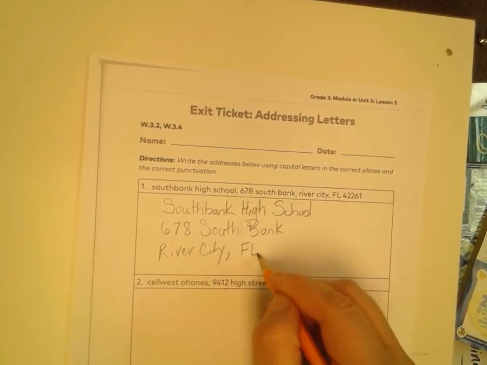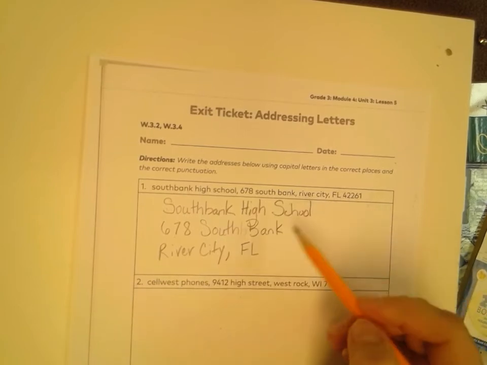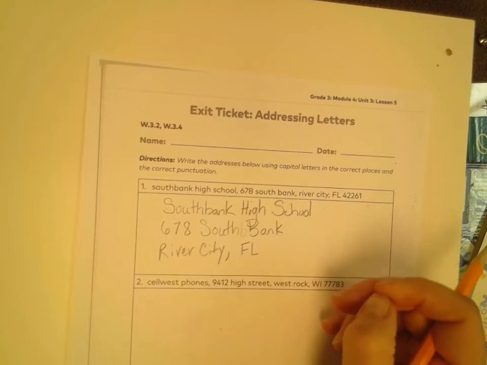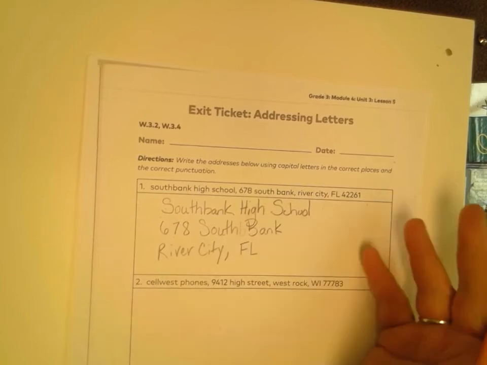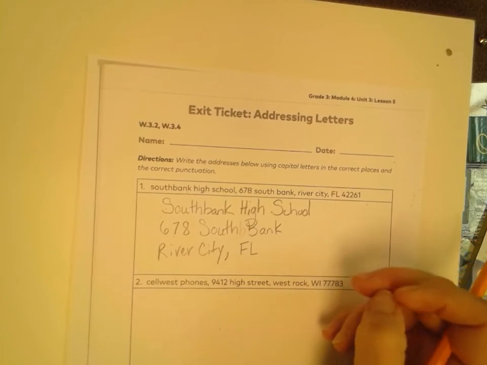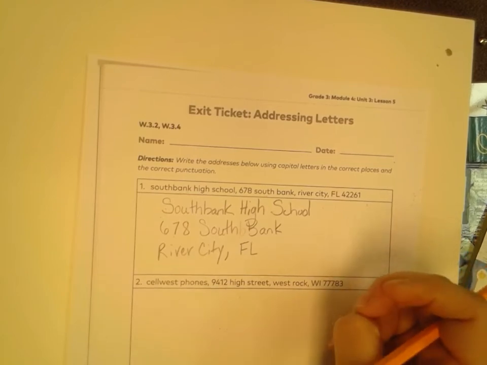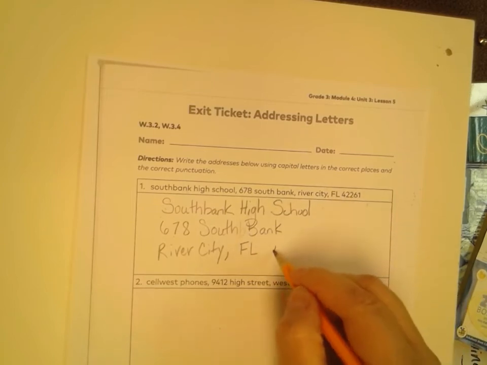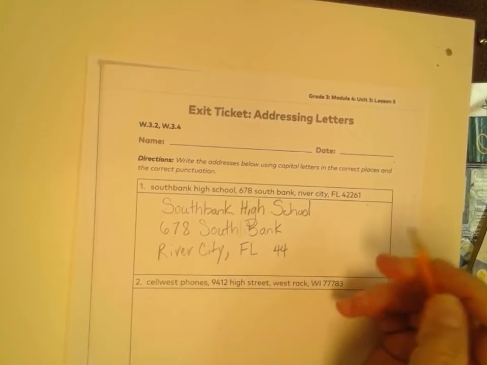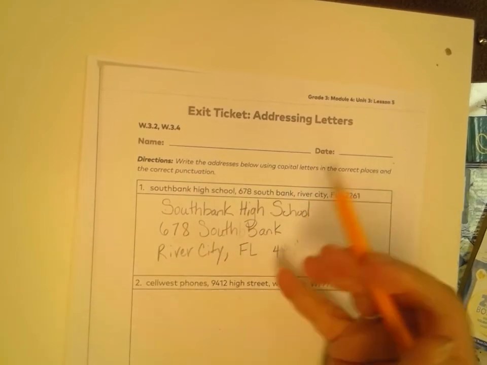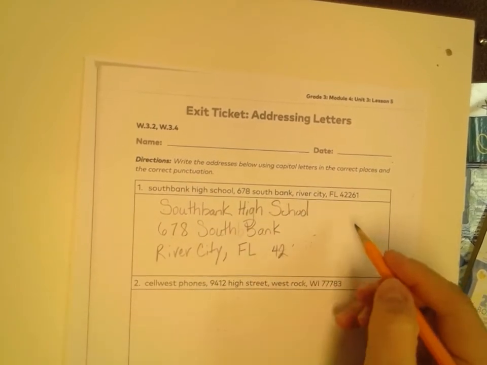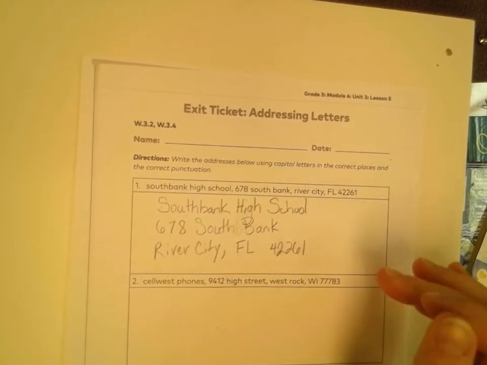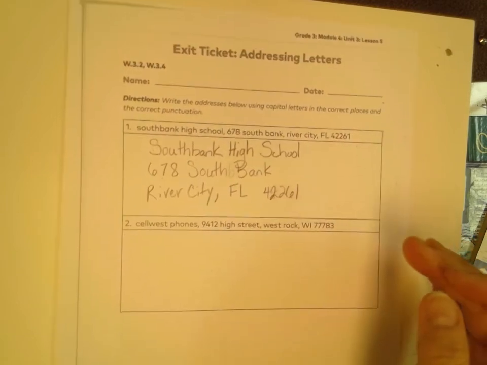So each state has its own abbreviation. Make sure you always use the correct one, because a lot of states start with M, like Minnesota and Michigan, but they're not both MI when you put them in an abbreviation. And then the zip code, 442, 2261. Guys, here's my Mrs. Harrison being human evidence for today. All right, so there's our first example.